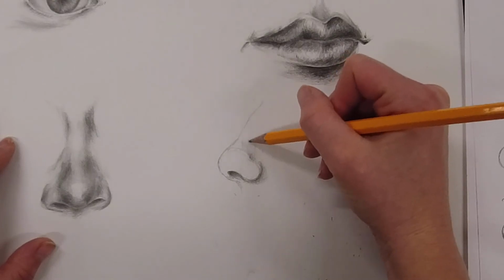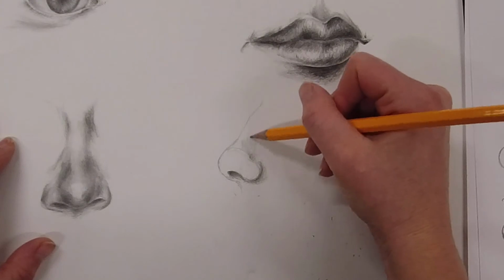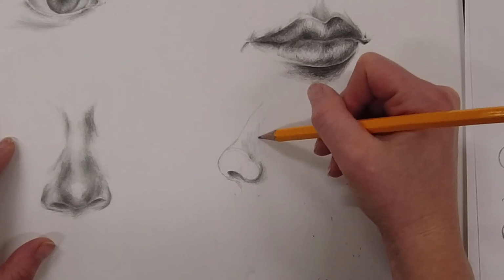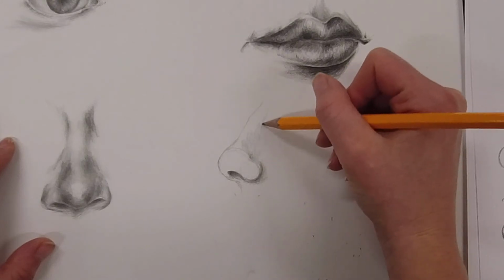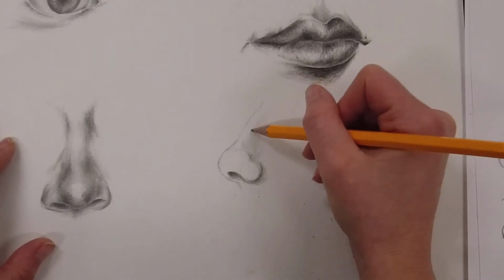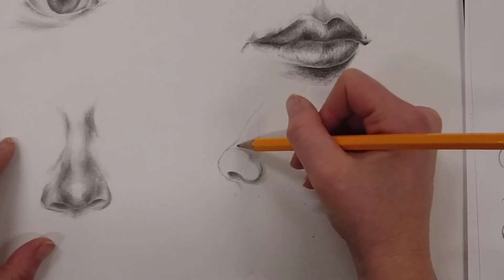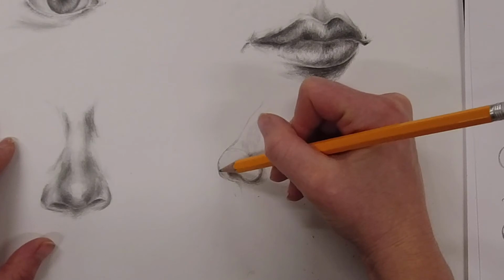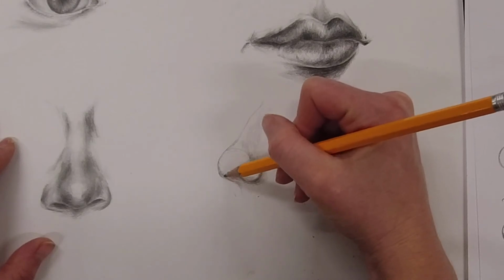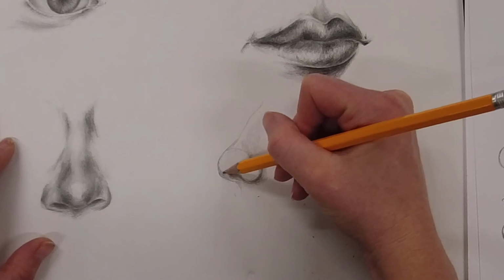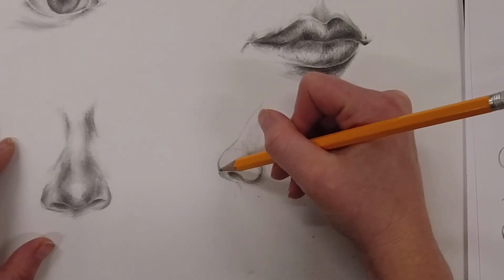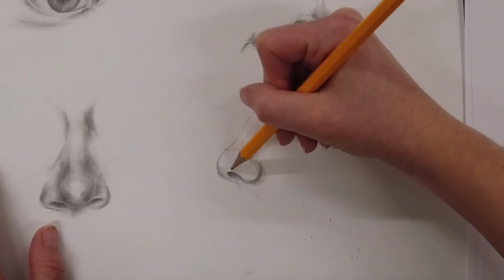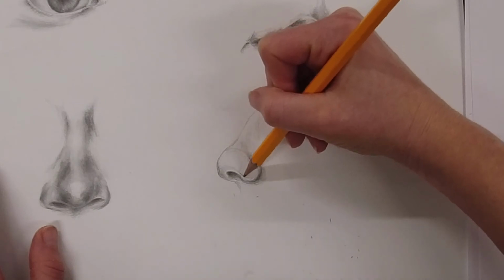So I'm just going to put a little bit of some of that shading there that's on the side of my nose. It's almost like a triangle in shape, the shading is. And again, it starts very, very light. And you want it to sort of mimic the direction of the nose there. I'm going to shade a little bit here. Leaving a little bit of a reflected light around the bottom of that nostril area.